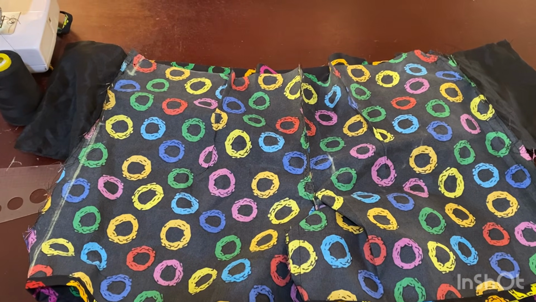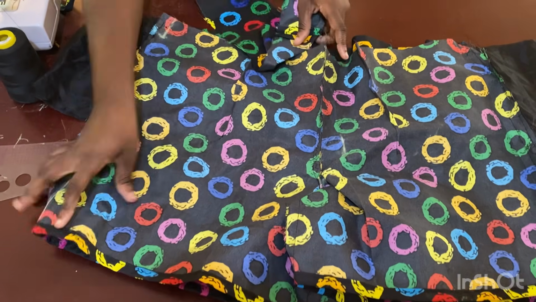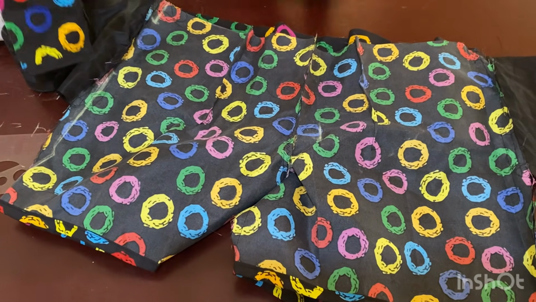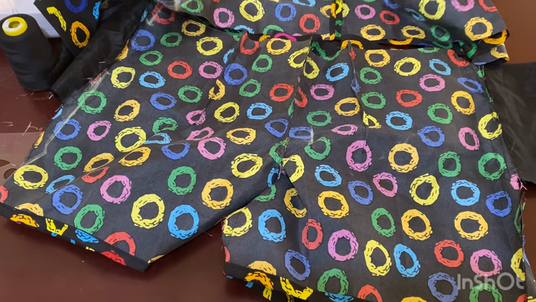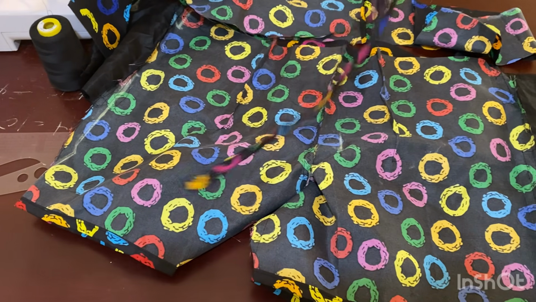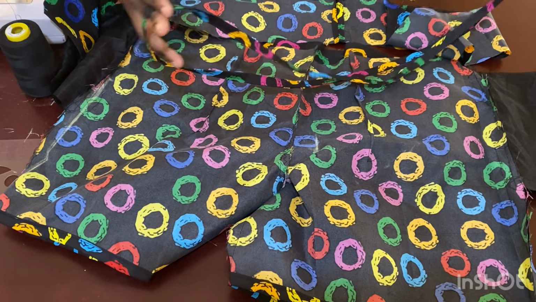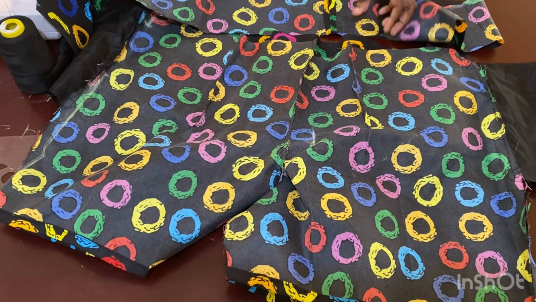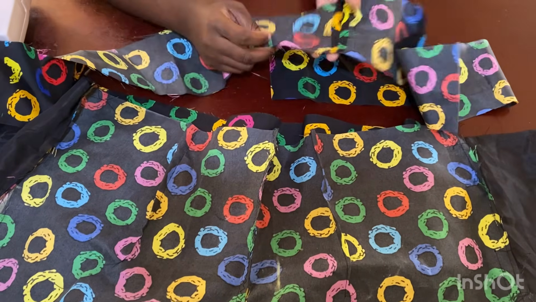So guys, this is what it looks like at the moment. You see I've joined the crotch of the pant, and this is it. So for the loop, I've also made my rope that will be passing through it. This is about the same length as my tape, so about more than 16 inches or so. So now the next thing is that you're going to get your fabric. This is how I like to do mine.